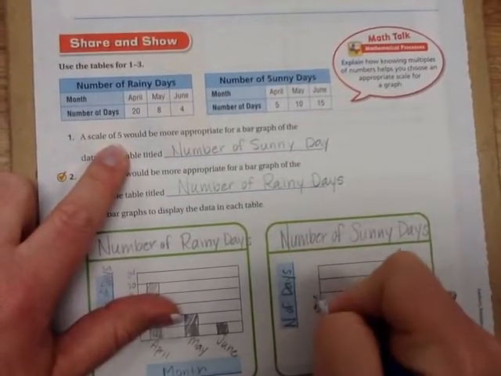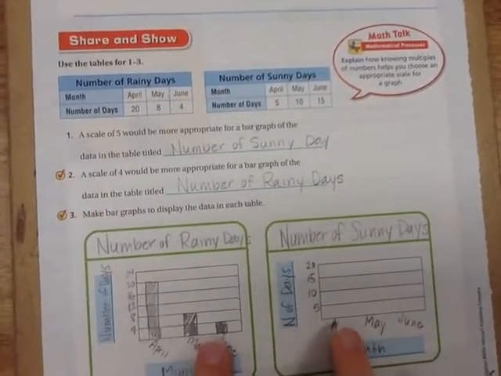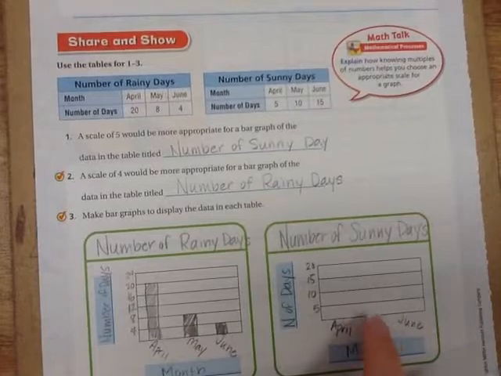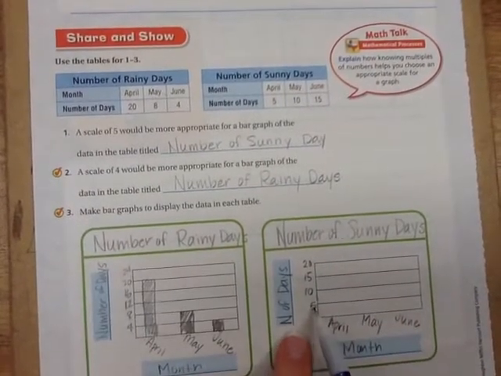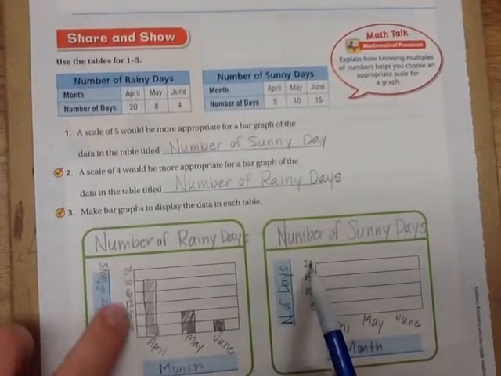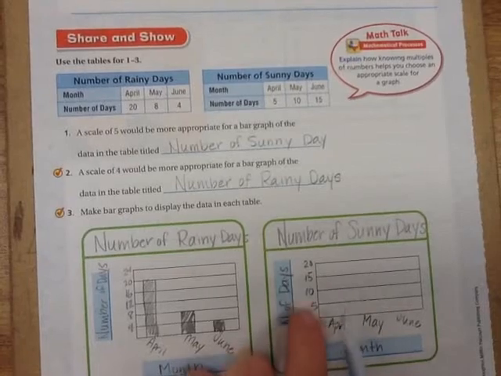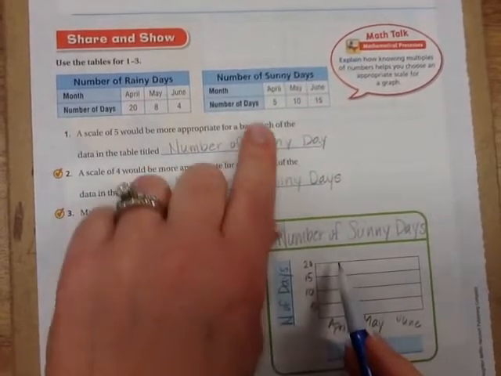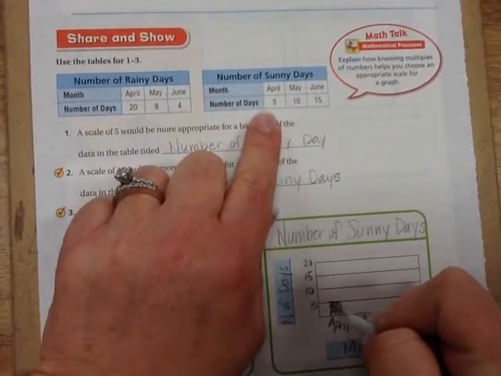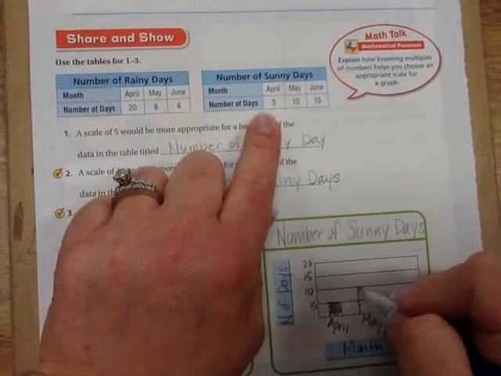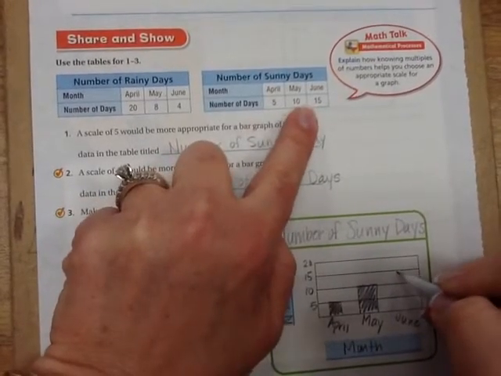My next one is going to be 5, 10, 15, and 20. If you notice, look how many more lines this one has than this one. Again, it's all based on how you're going to skip count. I couldn't have done 4, 8, 12, 16 on this because my data went up to 20. So that's why this one is better, and that's why I'm able to get all of my information skip counting by 5. So April is going to be 5. May is going to be 10. And June is going to be 15.